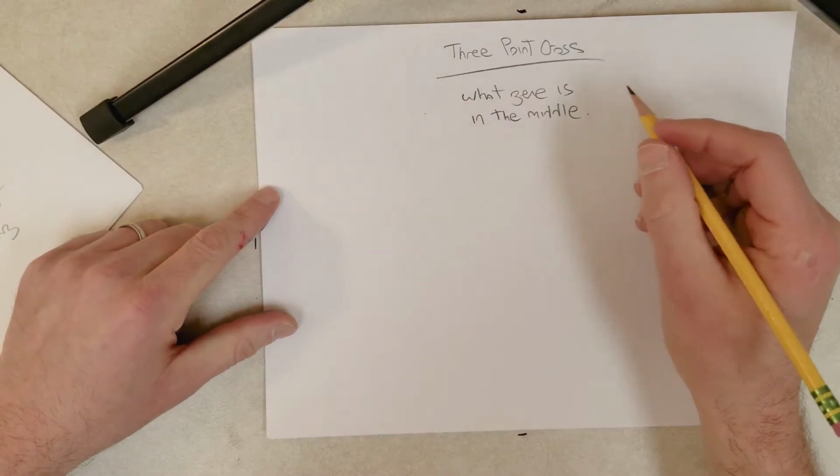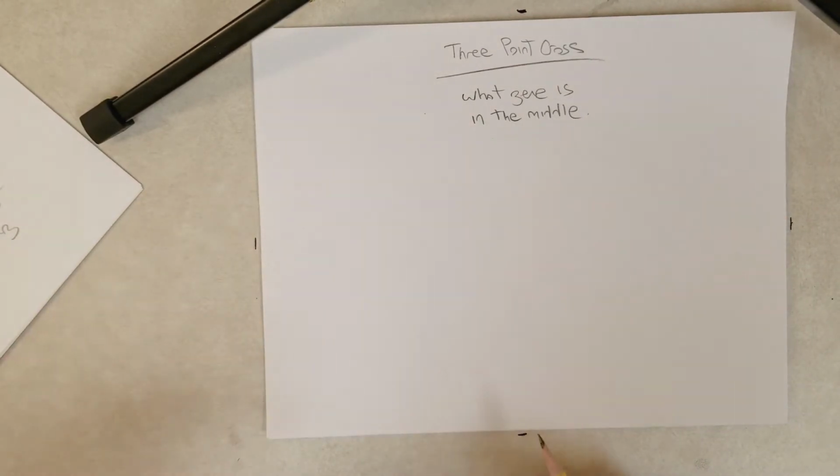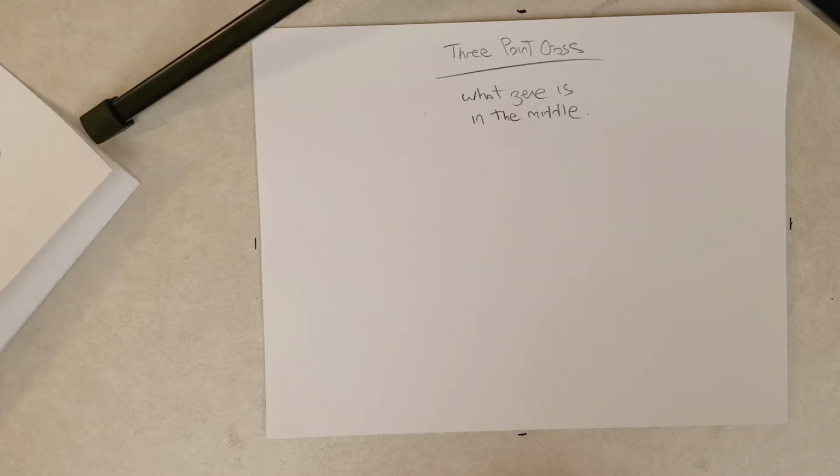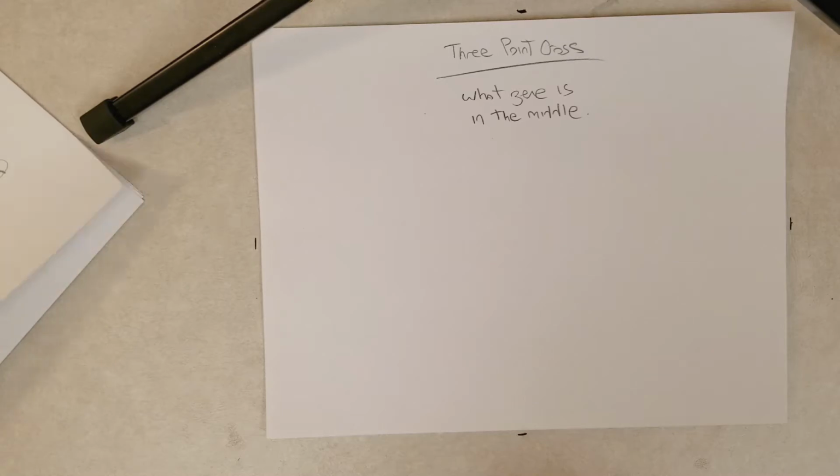So, if we know the gene in the middle, it doesn't tell us what gene is on the left or the right of that middle gene. It can tell us what gene is in the middle. And I'm going to walk you through an example 3-point cross. And again, this is outlined in the notes if you'd rather read, but I can also walk you through it.